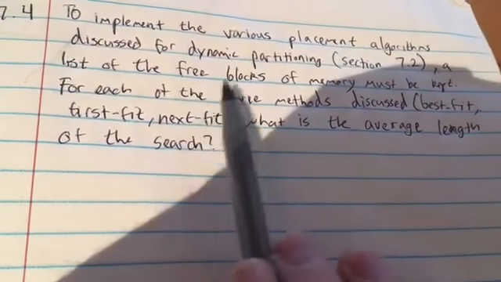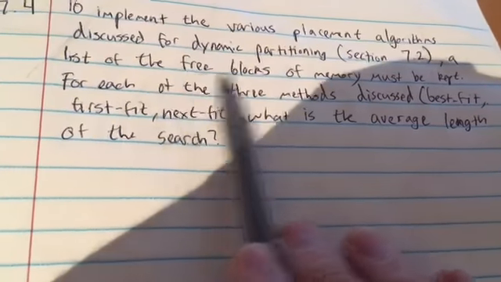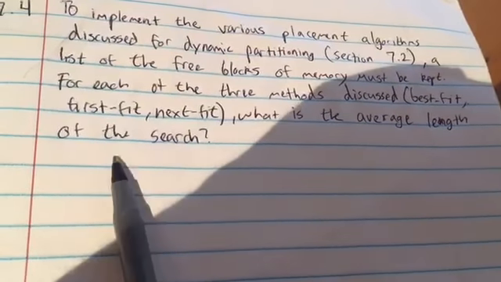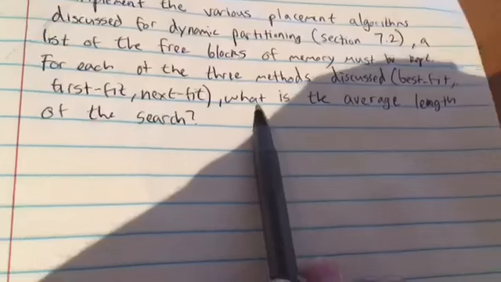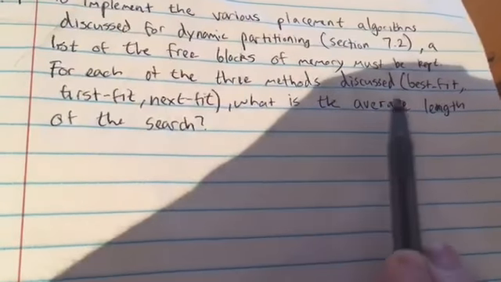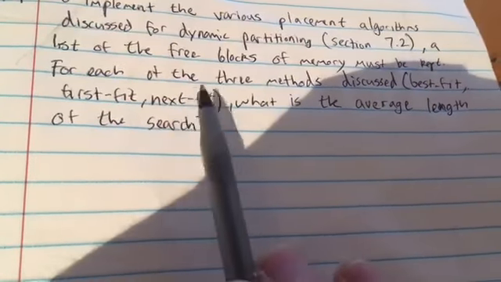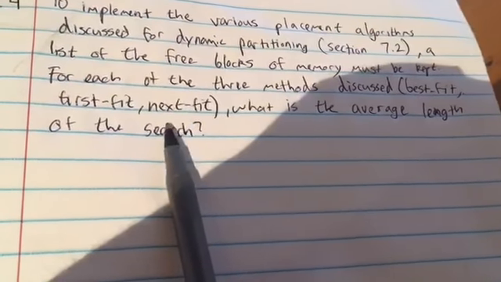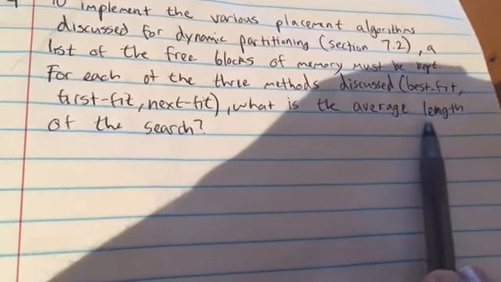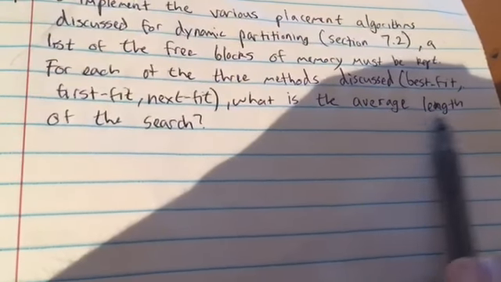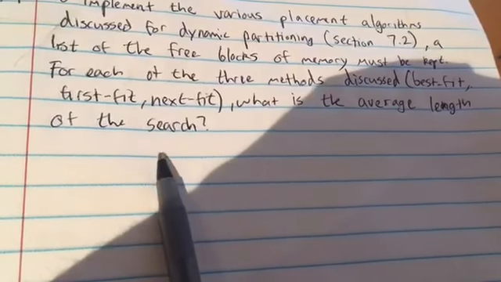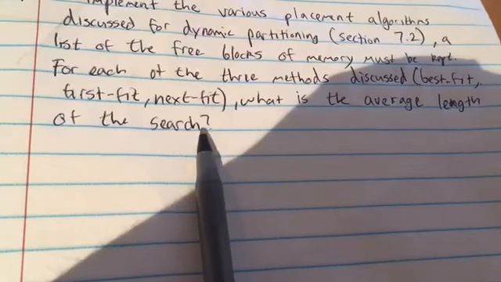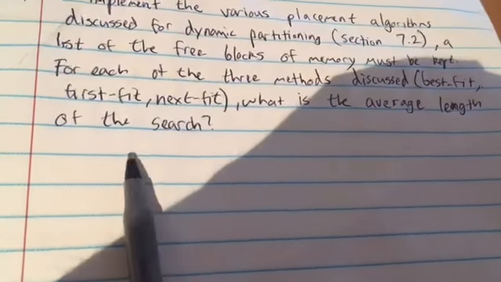Okay, for each of the 3 methods discussed, okay, so here we get some specific algorithms for selecting from a list of free blocks of computer memory. What is the average length of the search? So now they're asking us, basically we have these 3 algorithms that we can use to select from a list of free blocks of memory. And we want to know what's the average time or length or computational work it's going to take for each of these algorithms to find a free block to allocate to a program.